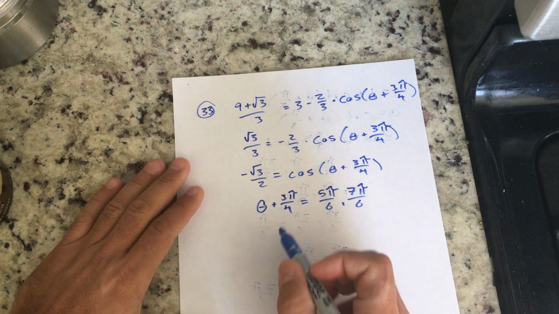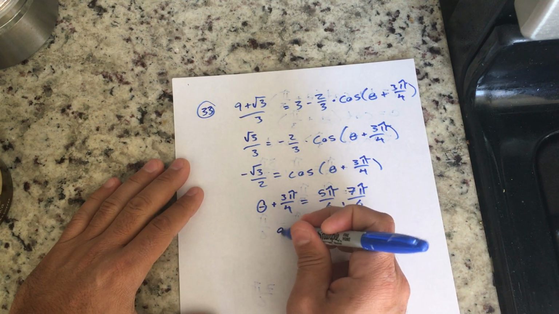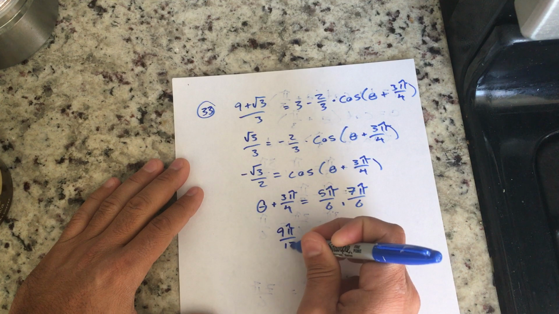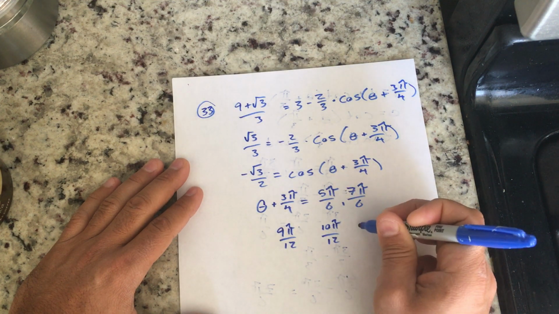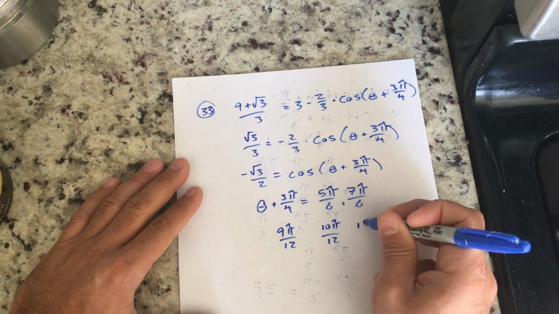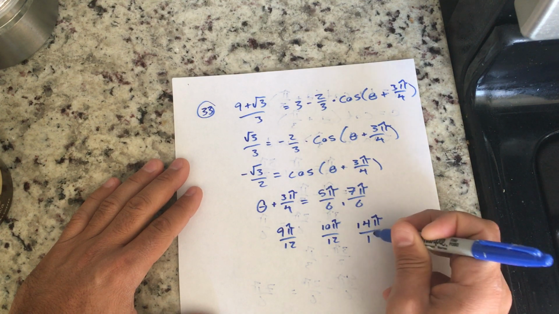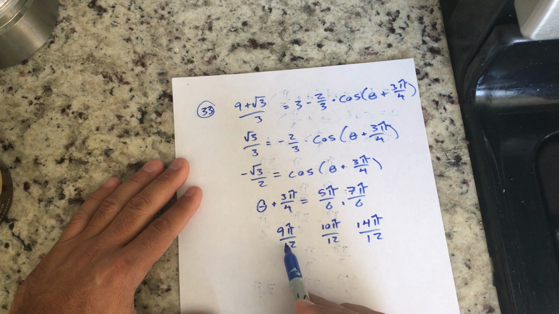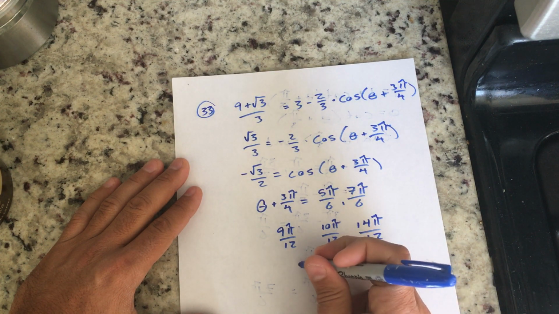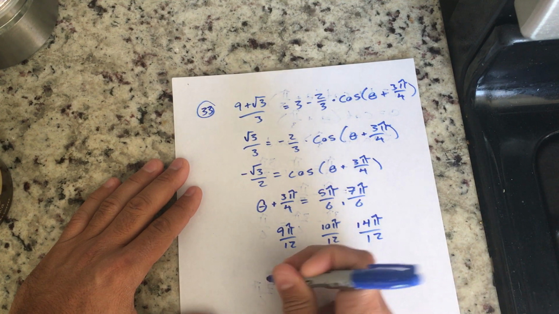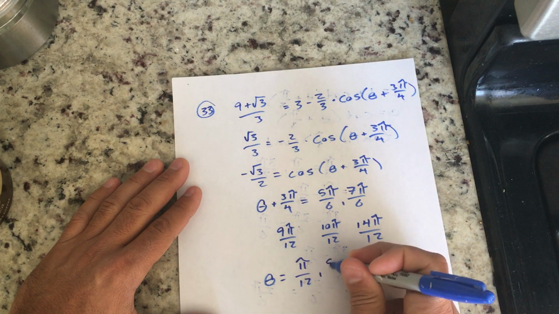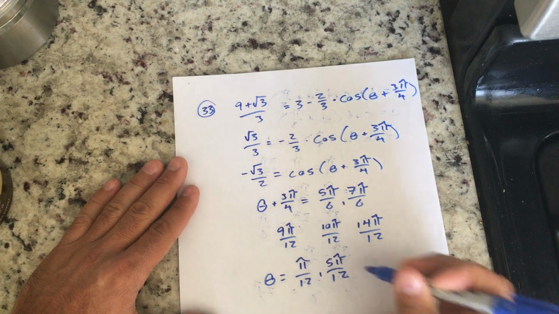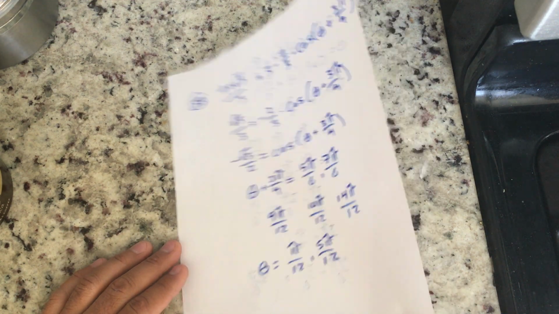So I'm going to make this 12ths, so they're a common denominator. So this is going to be 9 pi over 12. This is going to be 10 pi over 12. And this is going to be 14 pi over 12. So I'm going to subtract this. So 10 minus 9 is pi over 12. I'm going to subtract it again. For this one is 5 pi over 12. And that's my answer.